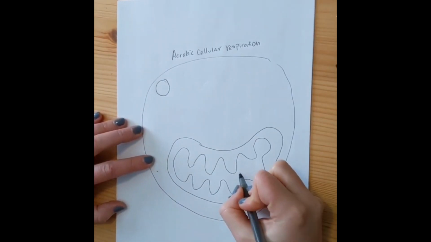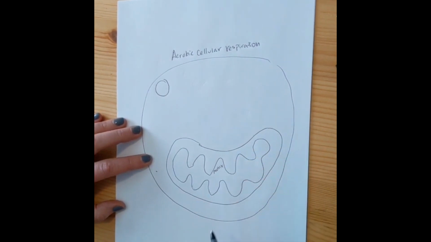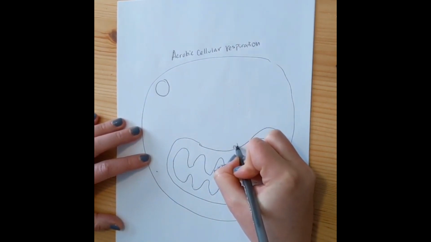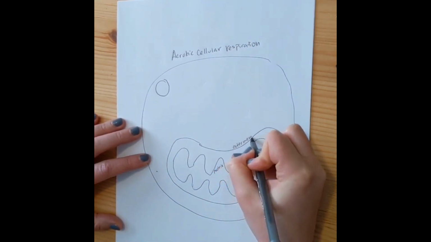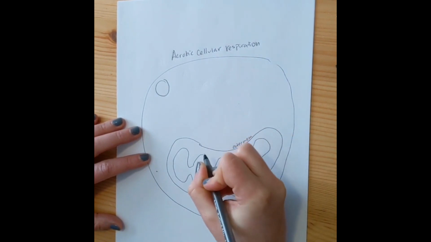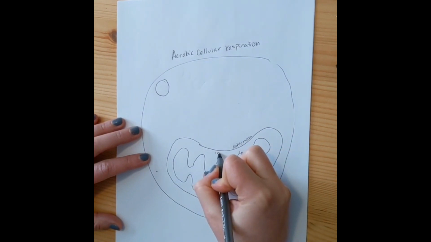The inside of the inner membrane is called the matrix, like that awesome 90s movie. Then you have the outer membrane, the inner membrane, and then in between here, this space between the two is the intermembrane space.